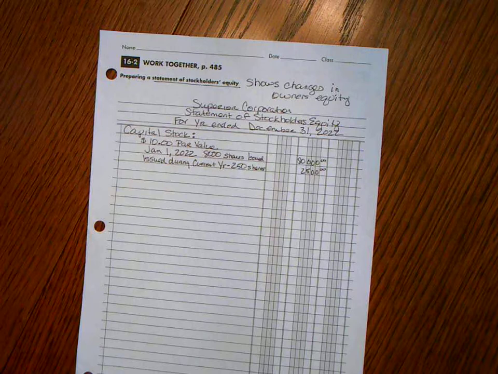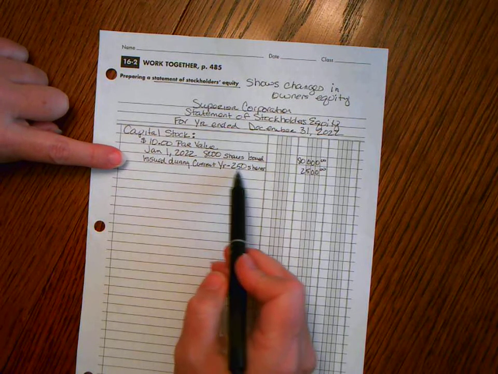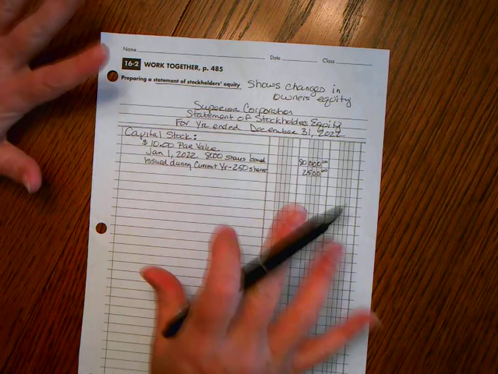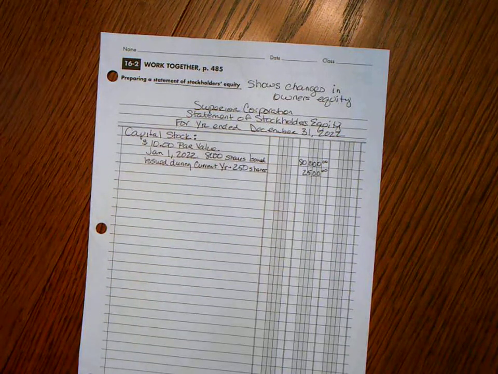Okay, and that will actually show up in our ledgers, because when we issued this amount of shares, we actually sold them, and so that was cash coming in, right? That's why we issue stocks, is because we're trying to raise capital, we're trying to raise money, because we want it for something.